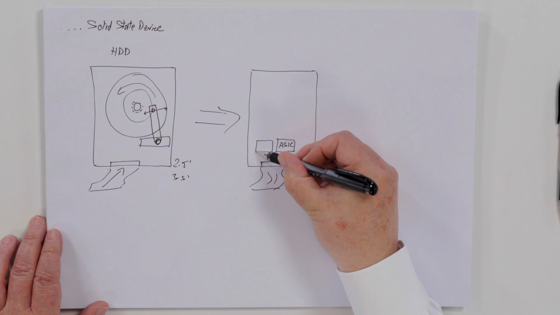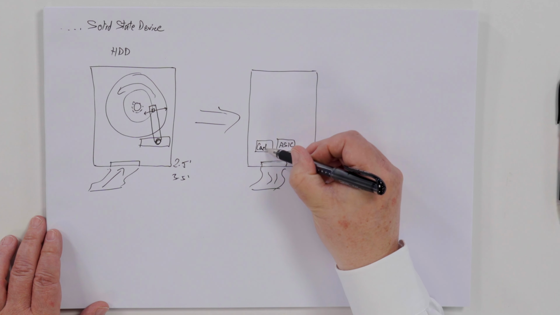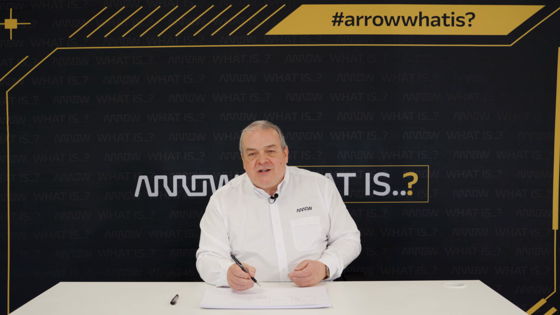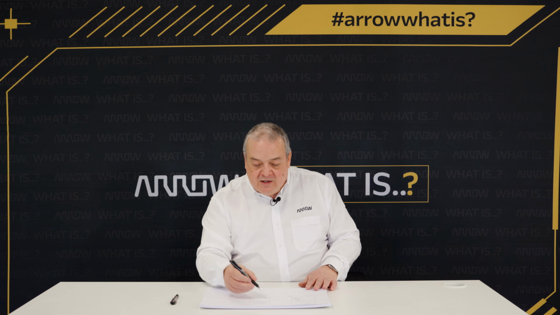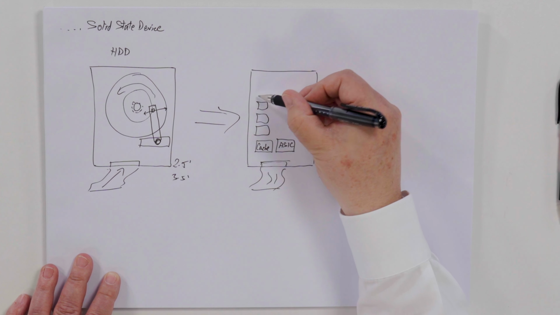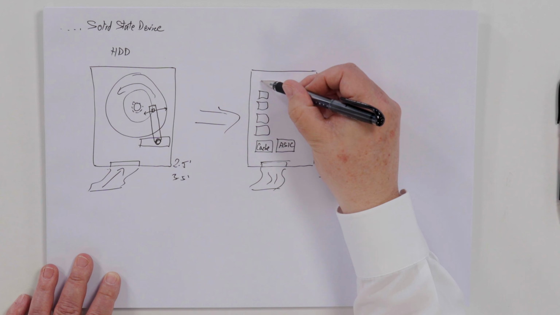Attached to that, as in a normal drive, there will be some cache. And that's like a pre-landing area where we can write data to and read data from. But beyond that, then it is just a collection of silicon chips. I'll try and draw these in fairly quickly.